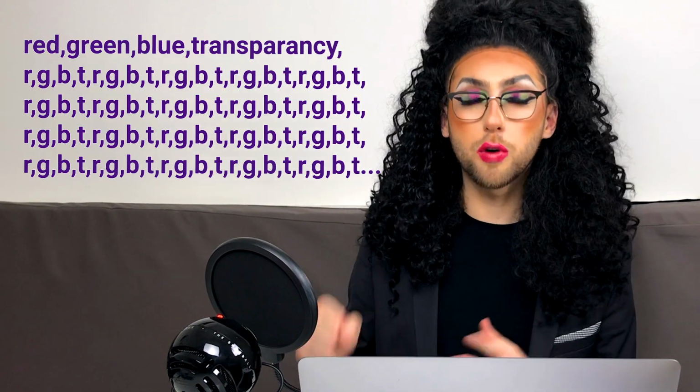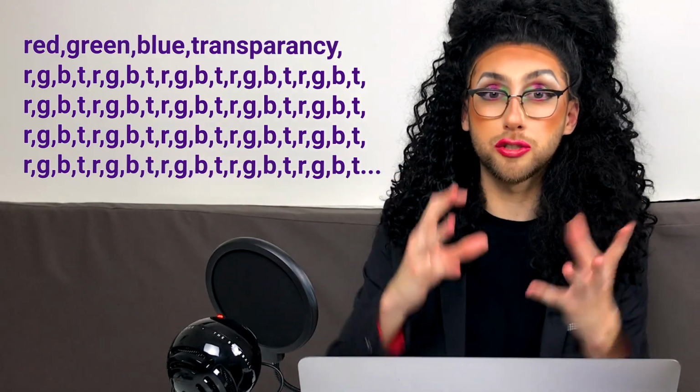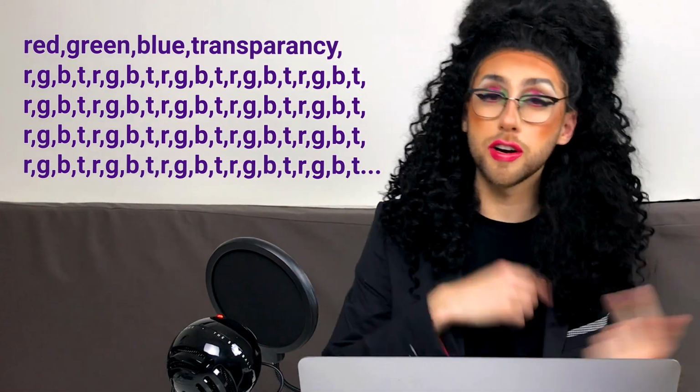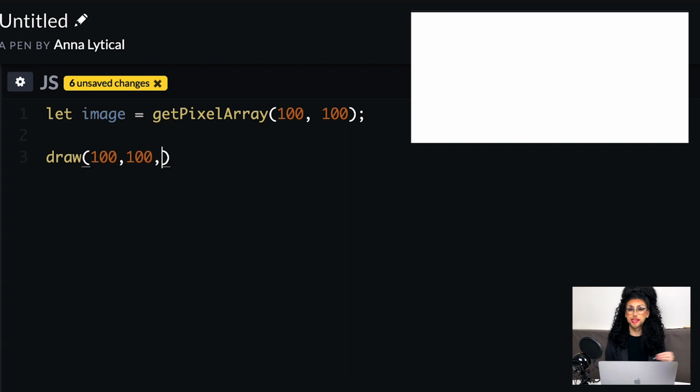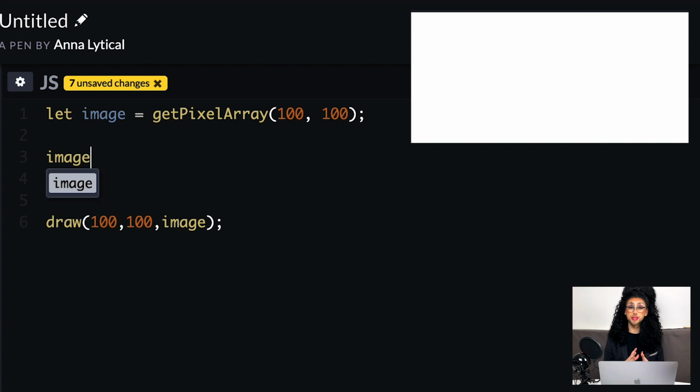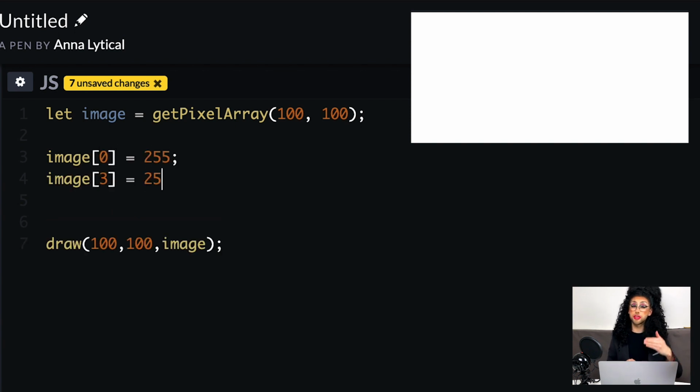This will give us a list that has 100 by 100 sets of 4. Every 4 will have red, green, blue, and transparency. And then we'll have those repeated over and over again 100 by 100 times. Then we'll use the draw function, passing in that same width and height and the array of image data that we're going to modify. If we want to make the first pixel red, we would set the 0th element in this array to be 255 and the 4th element, or index 3, to be 255 to turn the transparency all the way up. It is definitely a little confusing. That is the 4th element, but we call it the 3rd. I totally feel your pain.